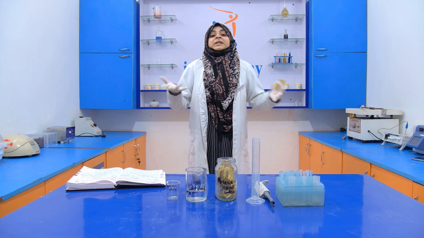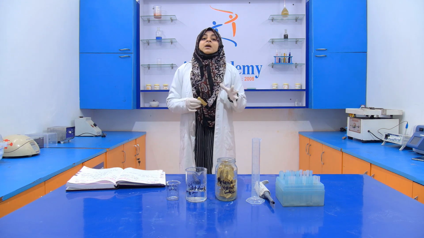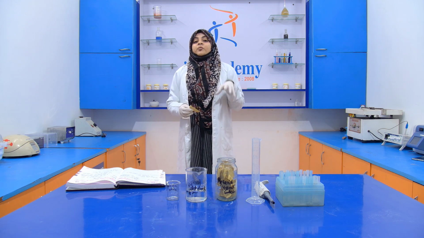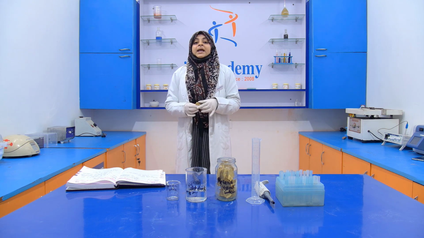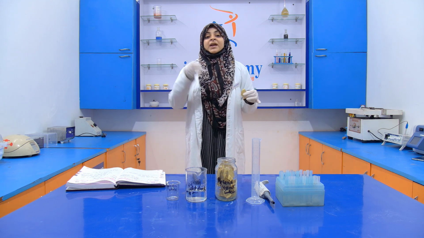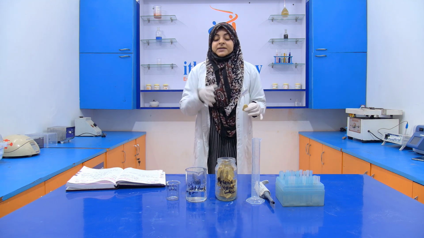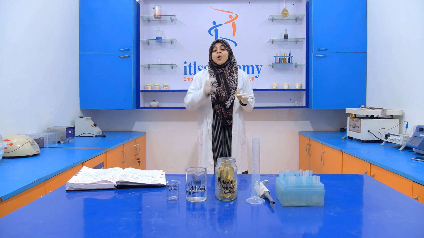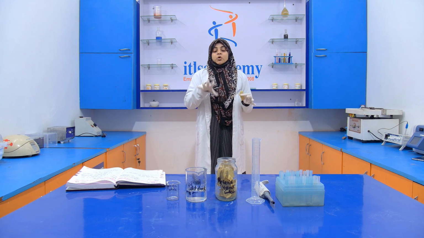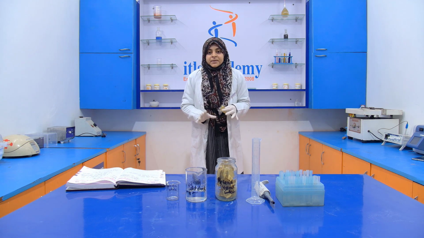What is this solution? First of all, we have to prepare a solution called the metanil yellow solution. It is prepared by dissolving 1 gram of metanil yellow in 100 ml of distilled water. When it is completely dissolved, we leave it for 5 to 10 minutes.